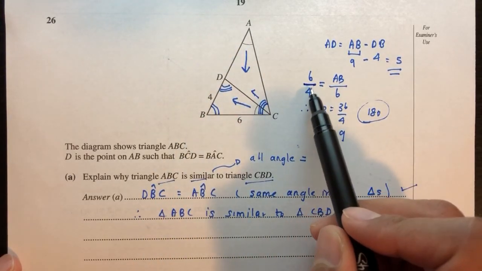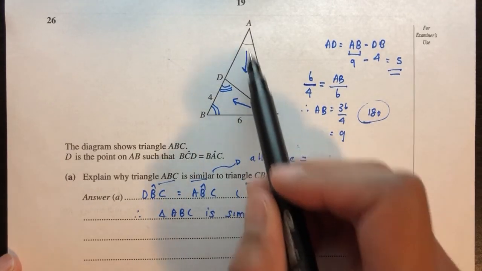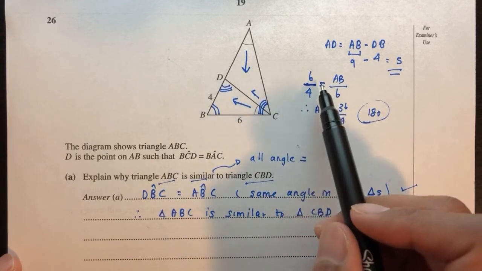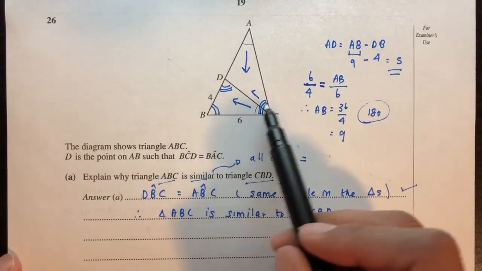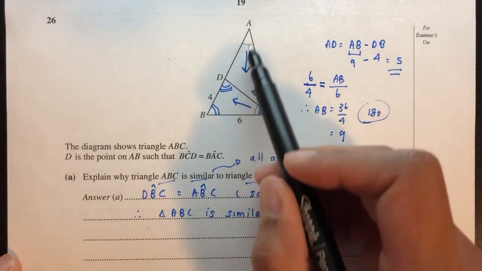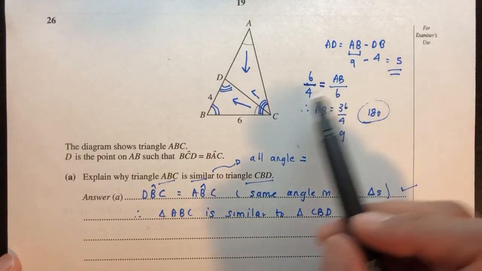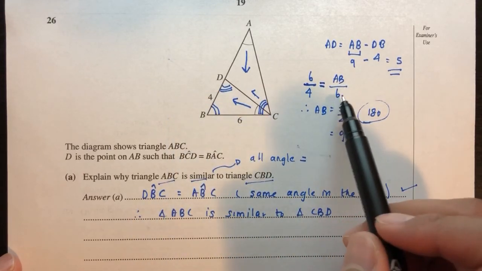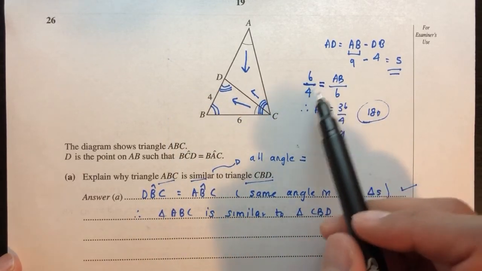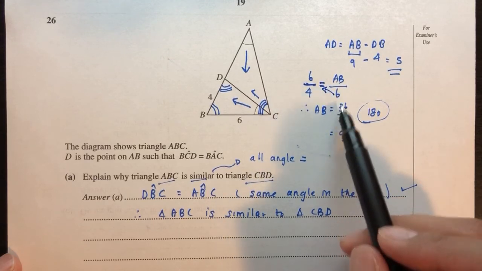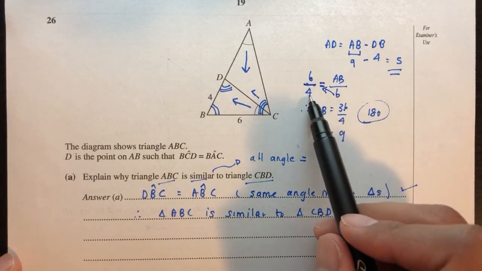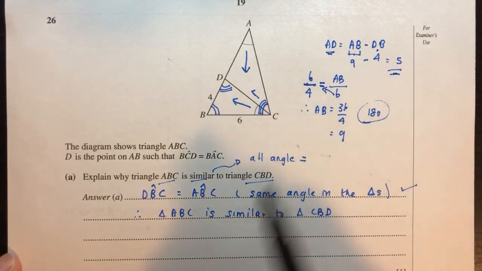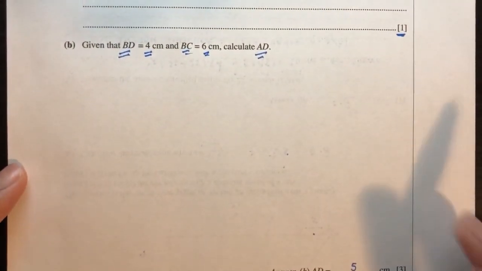Now we do a ratio over corresponding of this same angle here is 4, so over 4 equal to, now we have to look at the side AB. We say this angle is corresponding to the side AB, so AB will be here, and then this one is equal to this one, corresponding will be the side 6 over 6. Now we find this by cross multiply. 6 times 6 will be 36, divided by 4 will be 9, and then AD is equal to AB minus DB, that will be 5. So this will be question number 26.